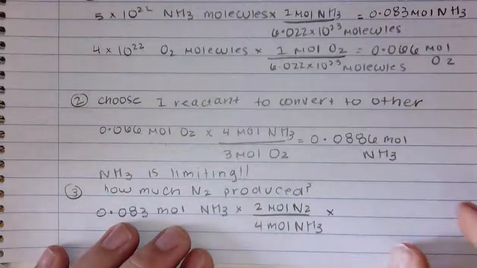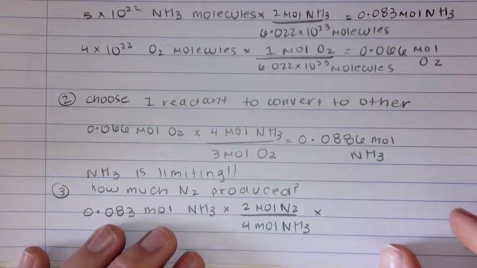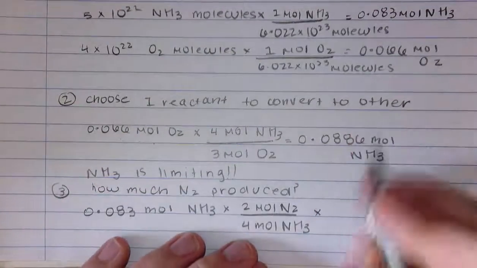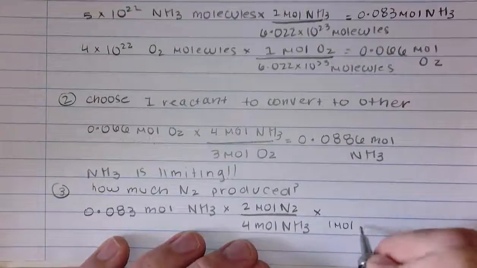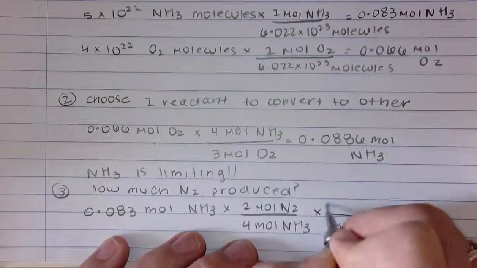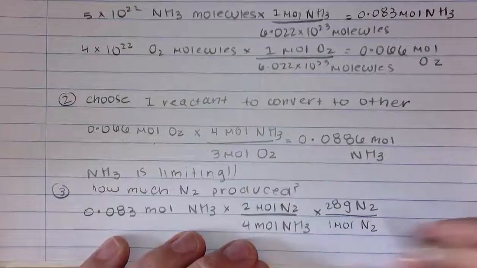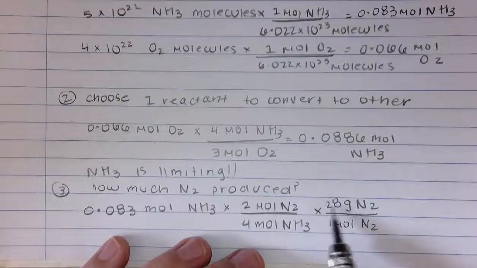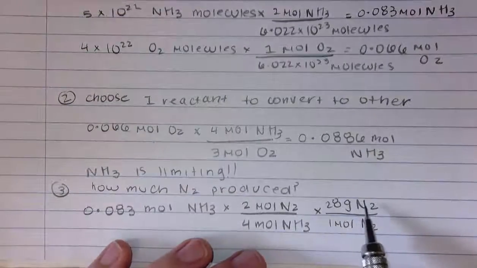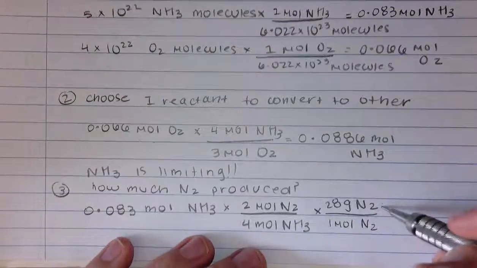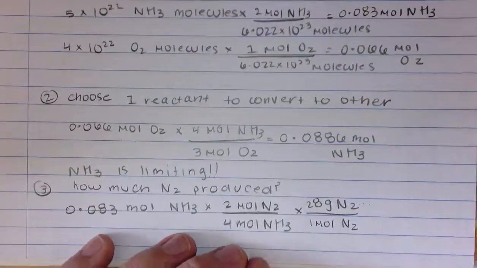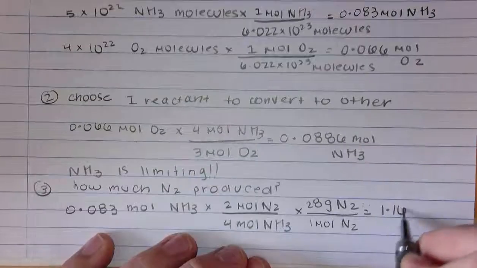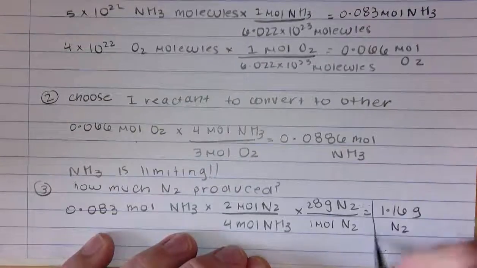And then because our answer is in grams, or we need our answer to be in grams, we are just going to use the fact that 1 mole of N2 contains 28 grams of N2. And definitely this is something to be careful about, because some people will put, oh, this is 14 grams of nitrogen, but this is diatomic. So our answer is going to be that we produce 1.16 grams of nitrogen.